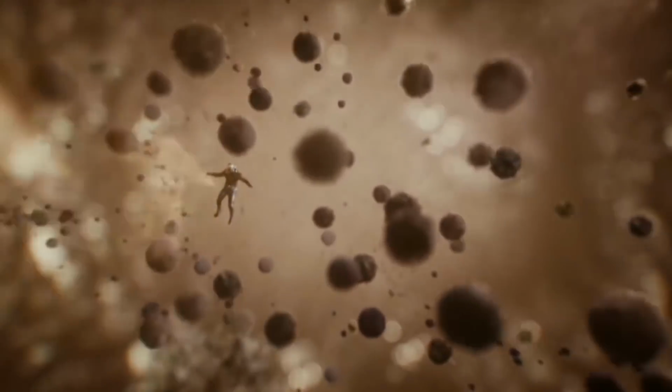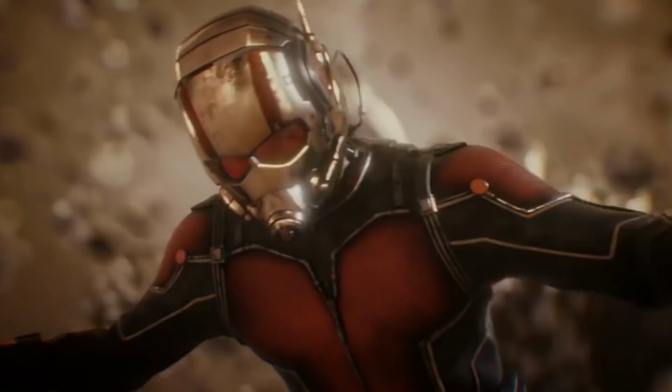The Quantum Realm, however, is actually rooted in real-world theoretical science. According to the laws of quantum mechanics, if an object or living being is shrunk to subatomic size, it would enter a state where the laws of science, such as gravity and time, would cease to apply.